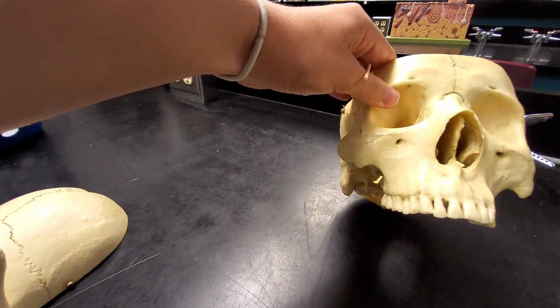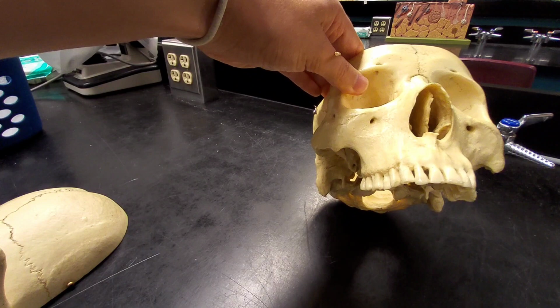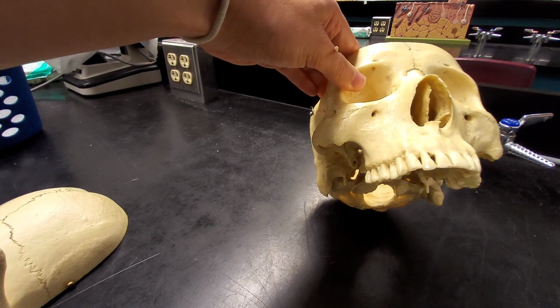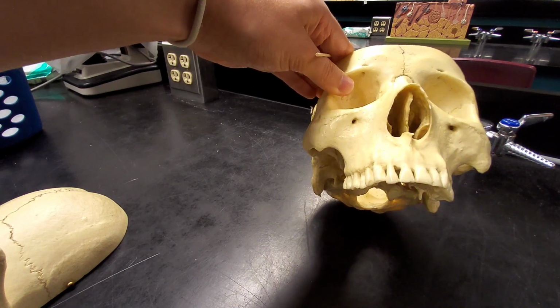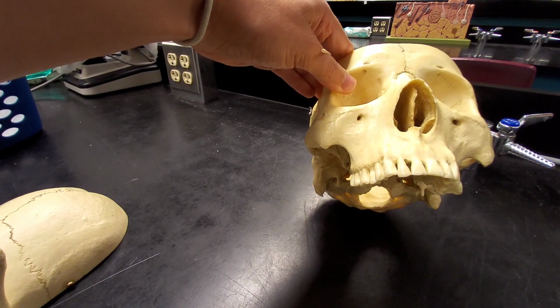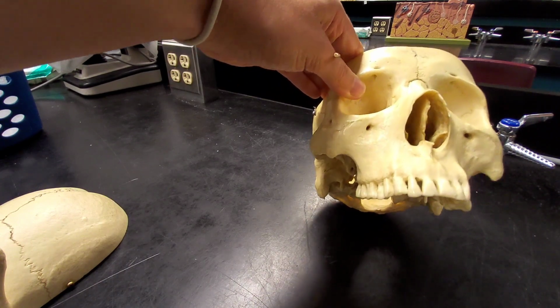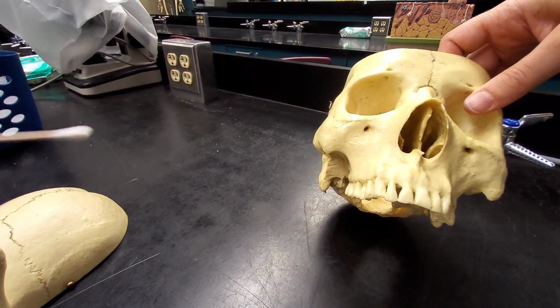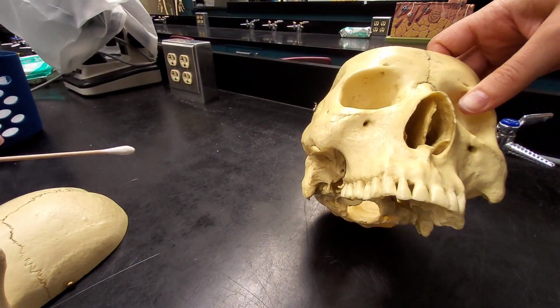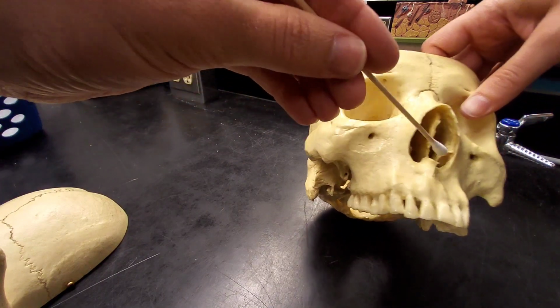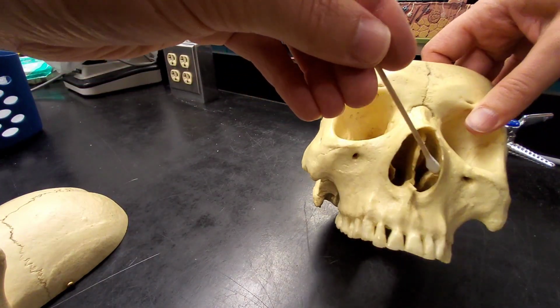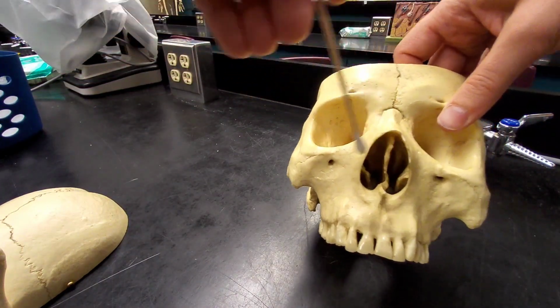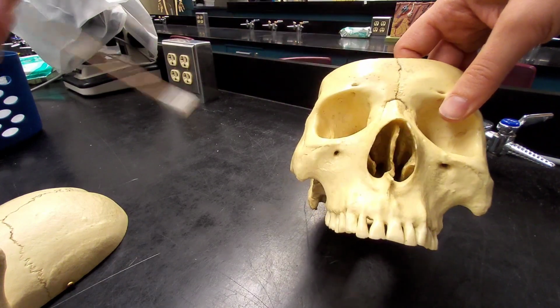Next up, we have the inferior nasal conchae. These are pretty special because we actually have three sets of nasal conchae: inferior, middle, and superior. The inferior nasal conchae are the only ones that make up a distinct facial bone. The other two will be extensions of the ethmoid bone. If we look through here, we can see the inferior nasal conchae. It is a paired bone, so we'll have them on each side.